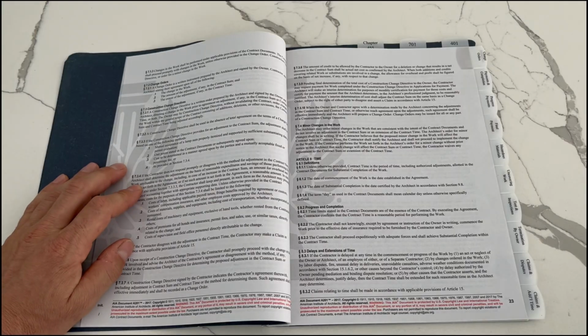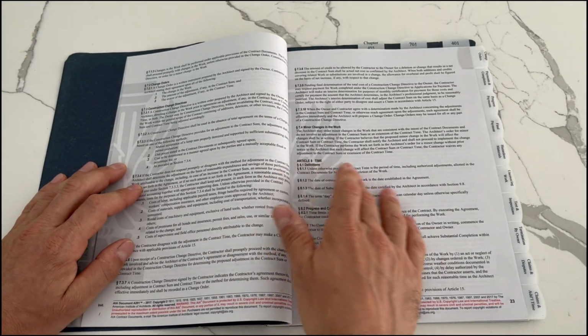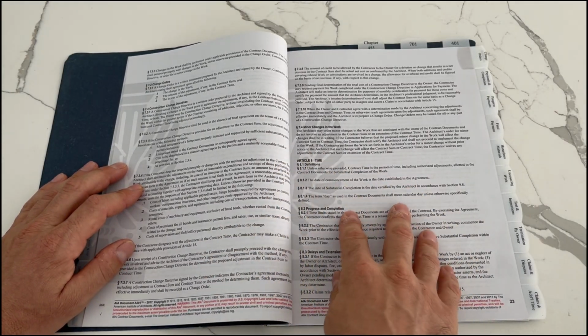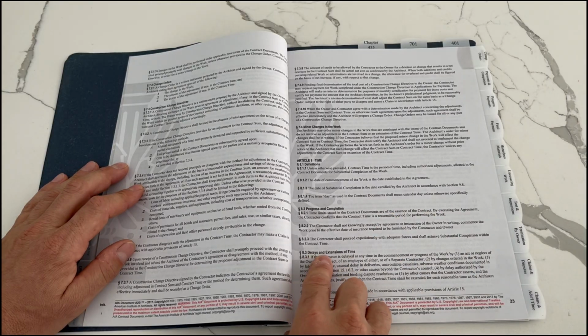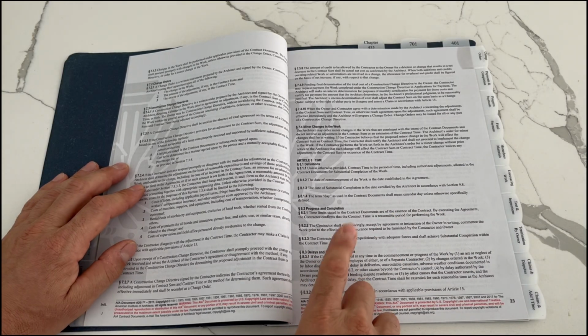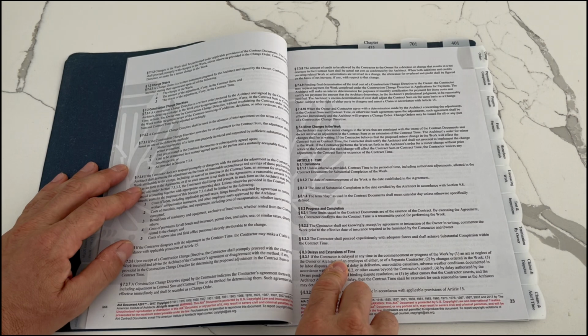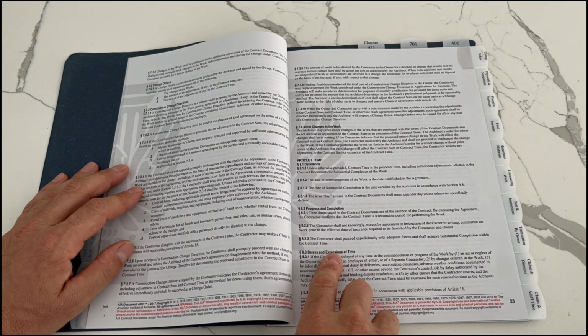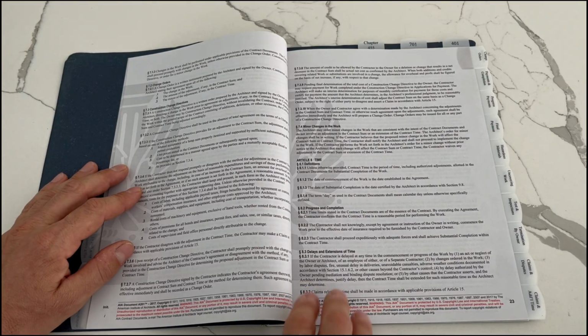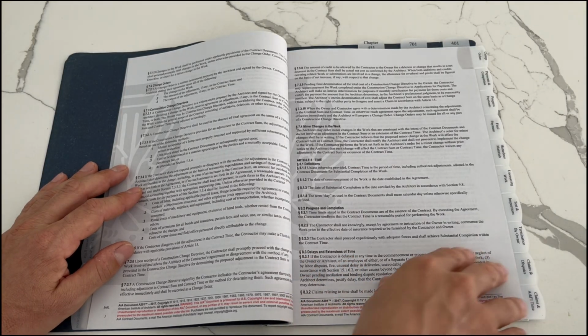Okay, section 8. They're talking about definitions, no. Progress and completion, no. Delays and extensions of time. That's exactly what they're asking for in the question. The contract may be extended for which of the following reasons? Okay, so let's see here.